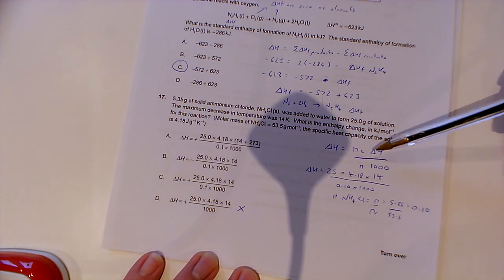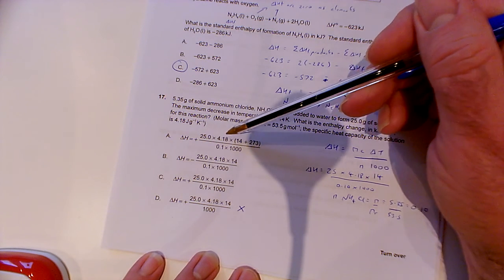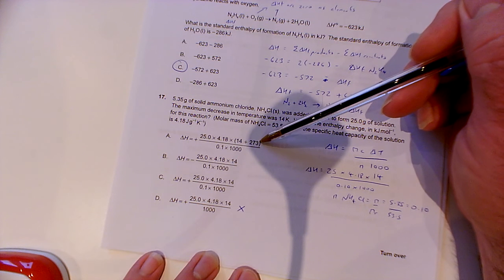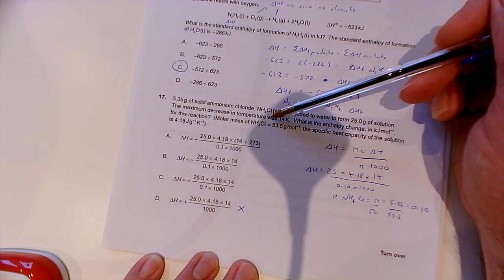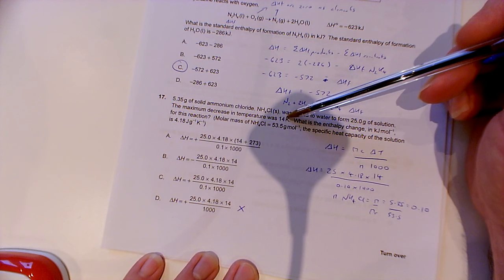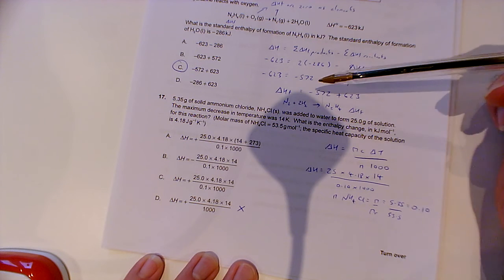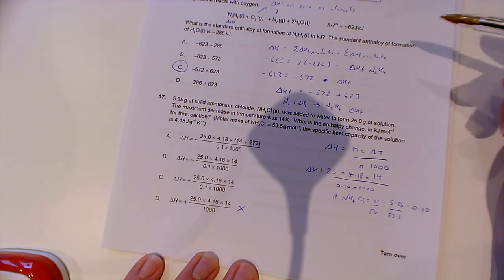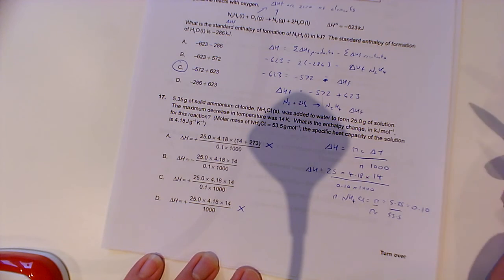So is that much like any of these, or how does that look? Well, looking at this one, they've got 25 times 4.18 times 14 plus 273. They're trying to catch us out a little bit there, because they're trying to make us convert it into degrees C, but it's a temperature change. It's not actually a temperature. If they'd given us 2 temperatures, we still wouldn't have to convert them anyway, because the change in temperature is the same value, whether it's in Kelvin or degrees Celsius. So we don't need to do anything with this 273 business.